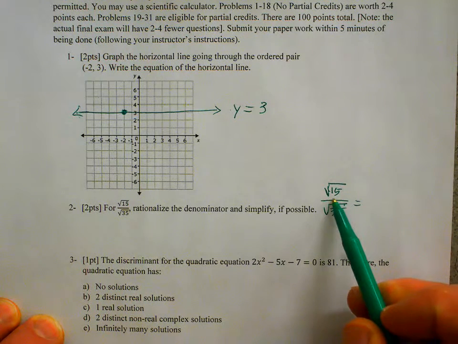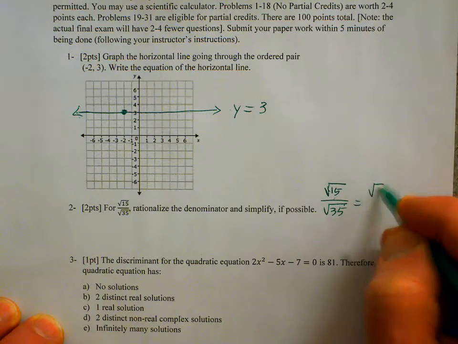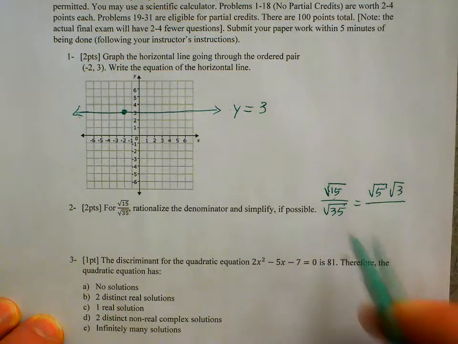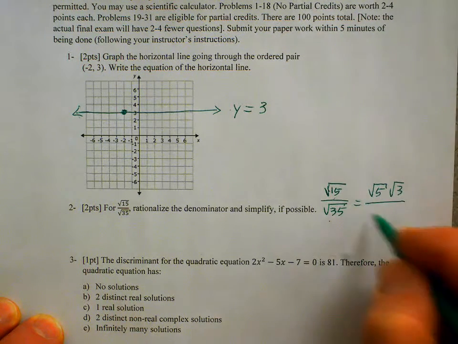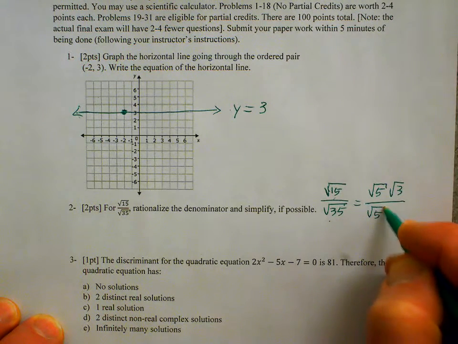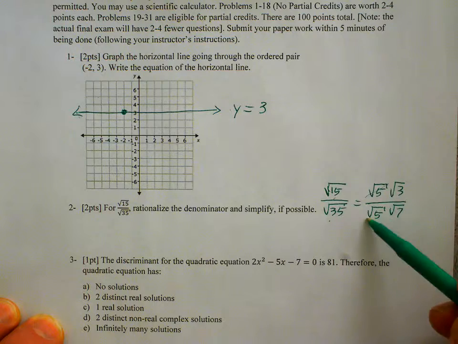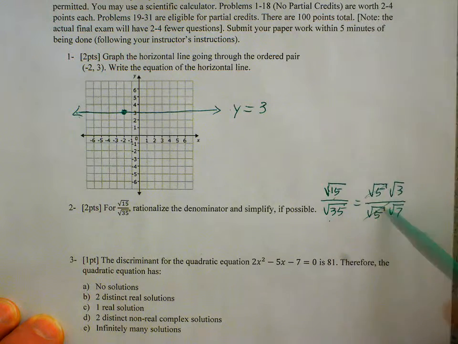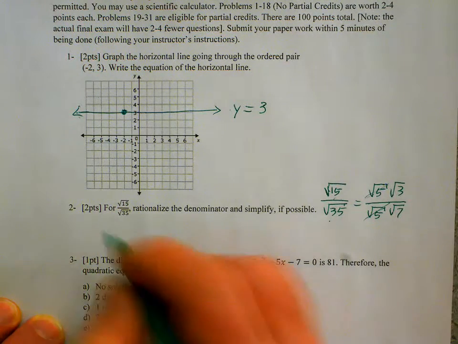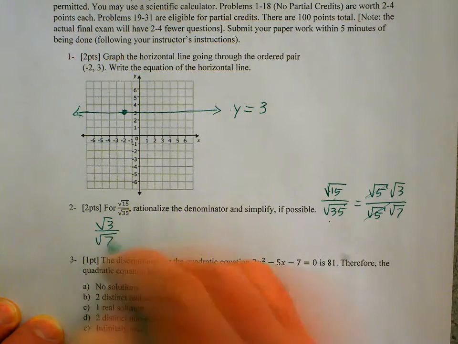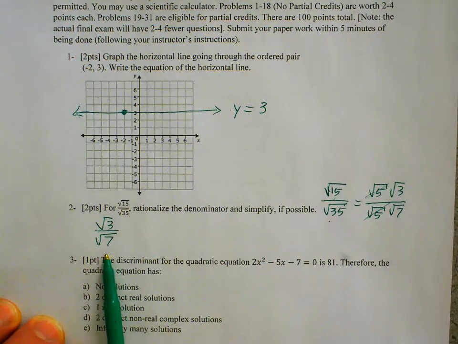The square root of 15 is the square root of 5 times the square root of 3, and the square root of 35 is the square root of 5 times the square root of 7. The square root of 5 divided by the square root of 5 is equal to 1, so we can focus on simplifying the square root of 3 over the square root of 7 and rationalize the denominator.